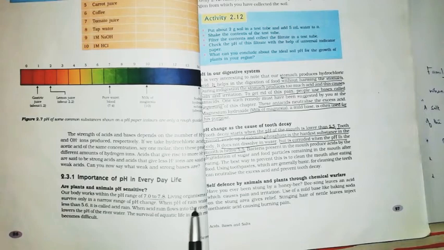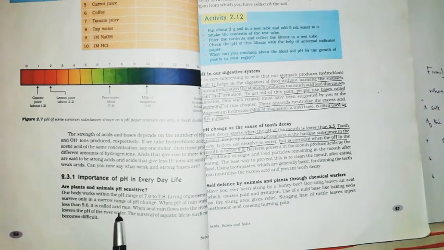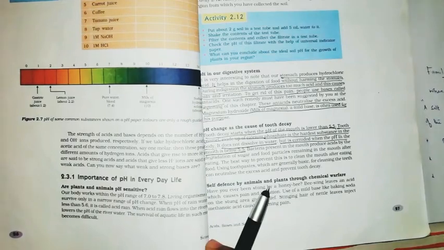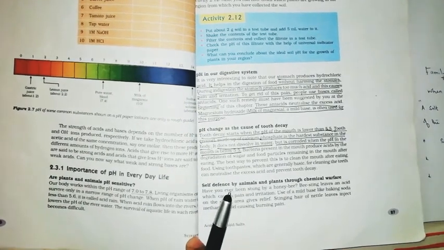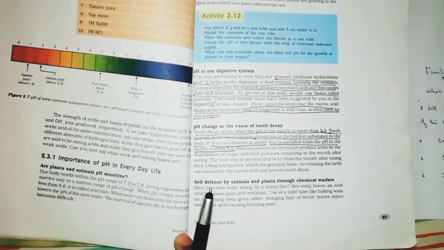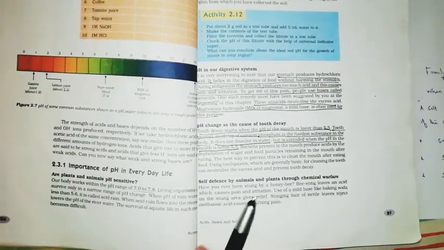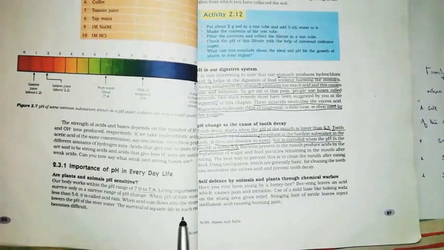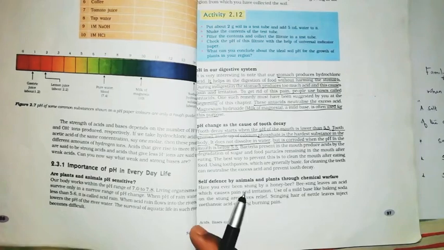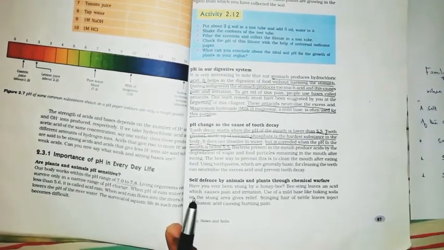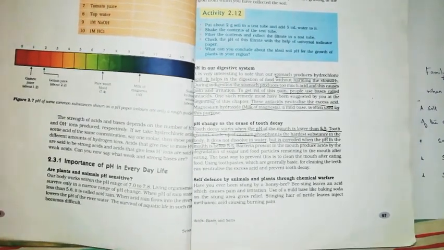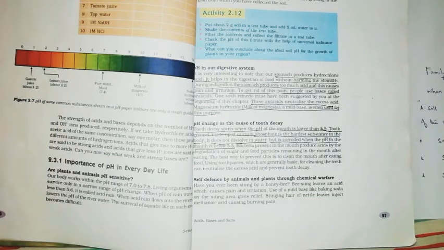When the pH of rainwater is less than 5.6, it is called acid rain. When acid rain flows into the river, it lowers the pH of the river water. The survival of aquatic life in such rivers becomes difficult. So we see that if acid rain comes, the pH of acid rain is 5.6. We think about what happens when it comes to river water.